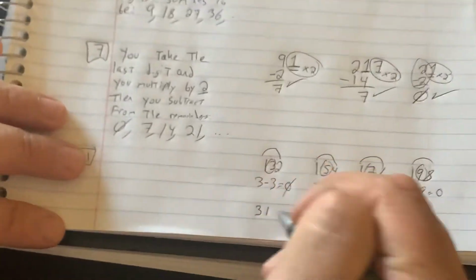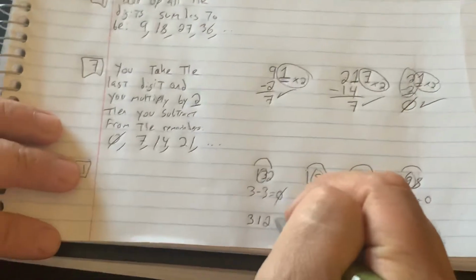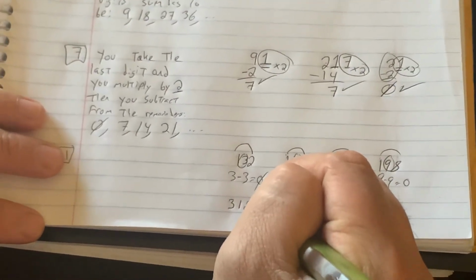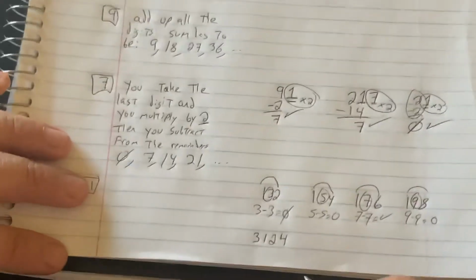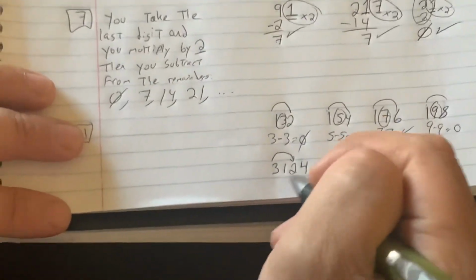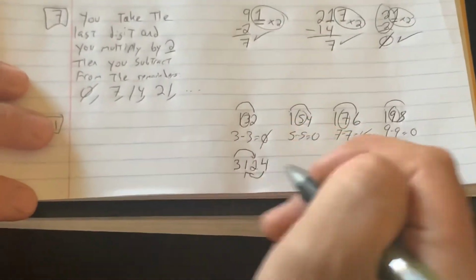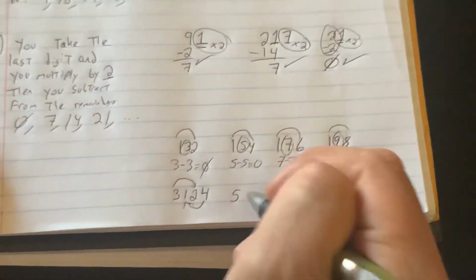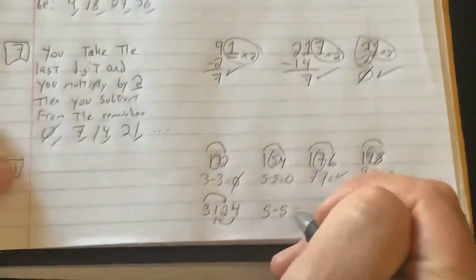Let's go with 4 digits. 3, 1, 2, 4. So we take one end and you skip one number, just like I did right now, and you add them up. So you take the other numbers and you also add them up. So 3 plus 2 will give me 5. 4 plus 1 will give me 5. You subtract them and your goal is to get 0 or 11.